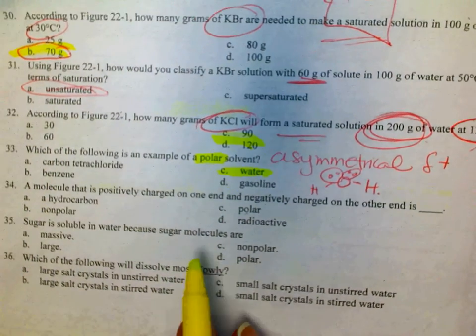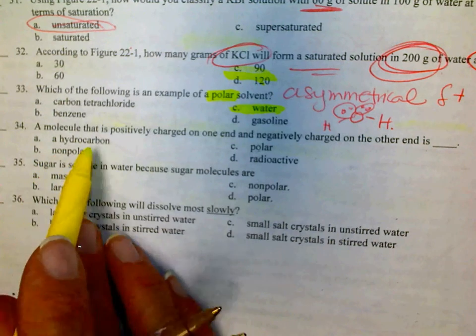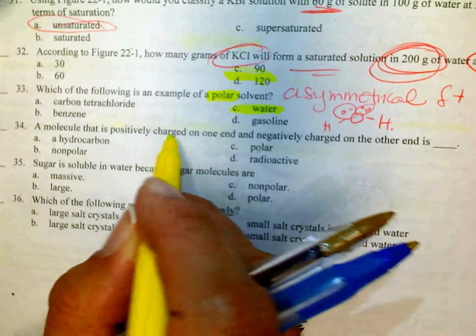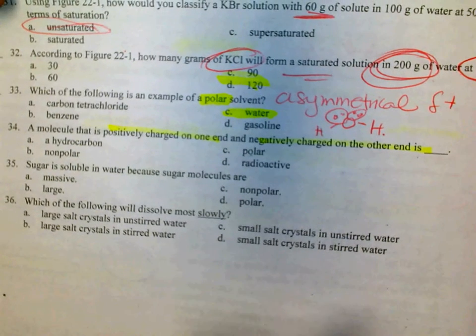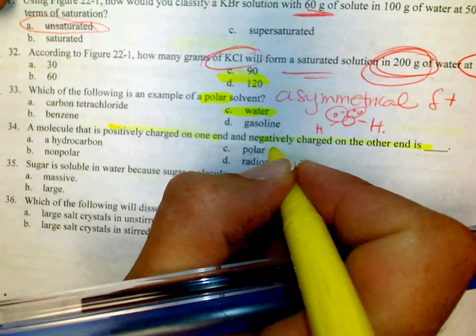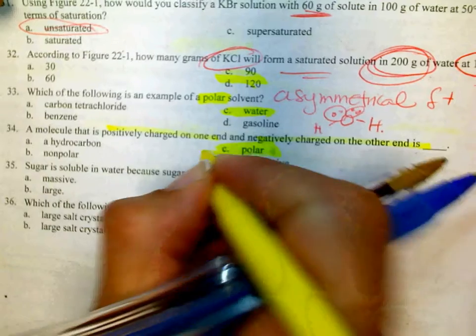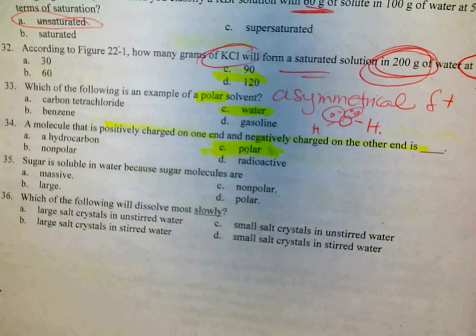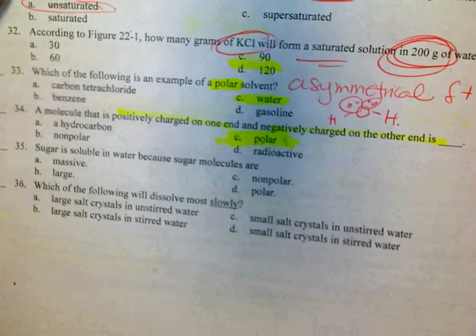Next, 34. A molecule that is positively charged on one end and negatively charged on the other end is... Positive, negative. Polar. Very good.